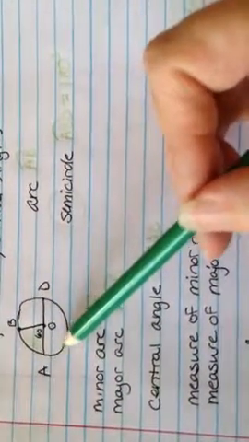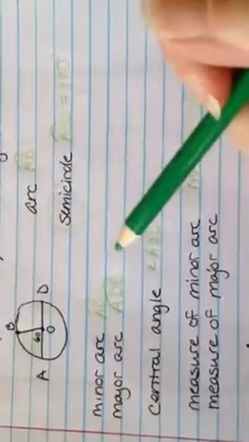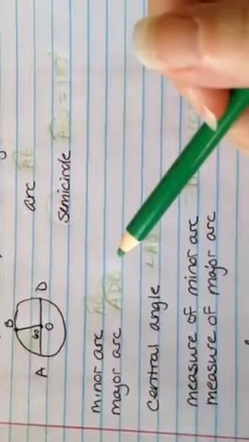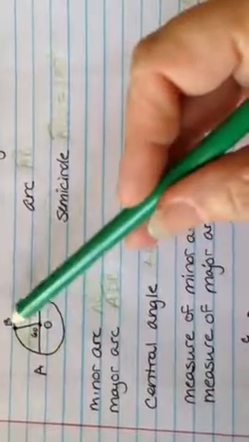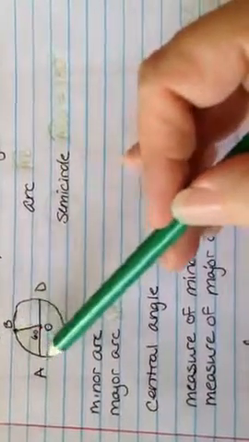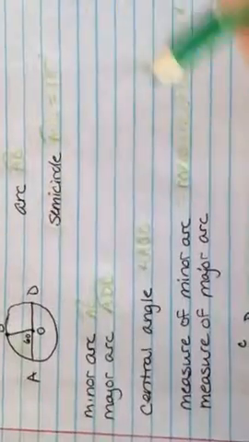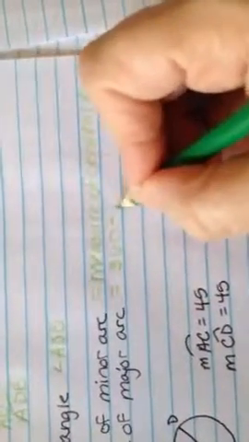Alright, so the major arc is the rest of this piece out here. So what do you think its measure is? Yeah, it's 300, because the entire circle is 360, and 360 minus 60 is 300. So the measure of the major arc is 360 minus the minor arc.